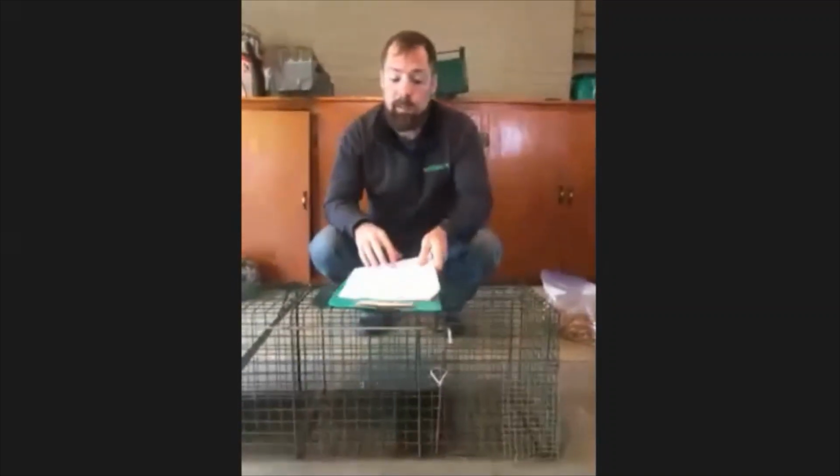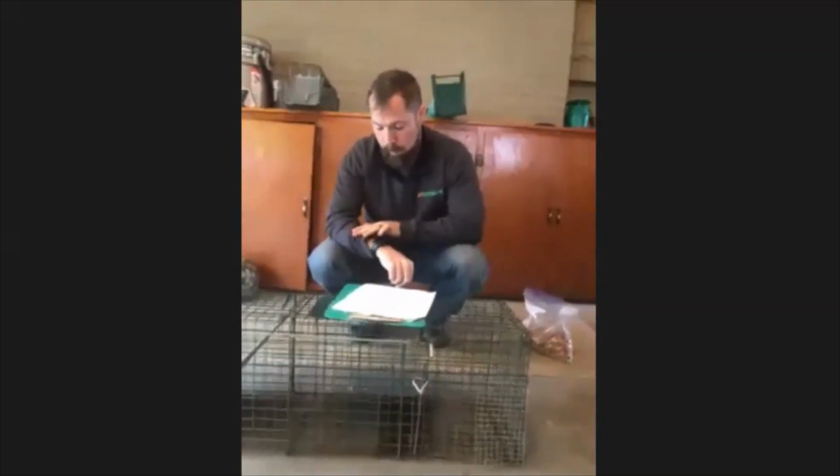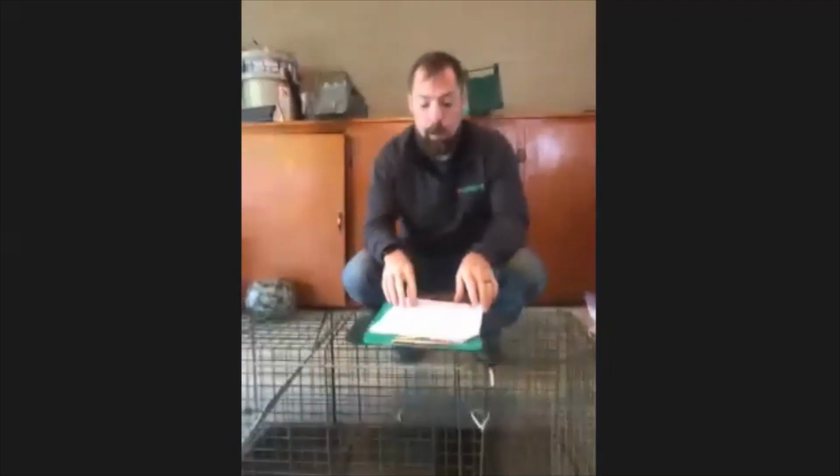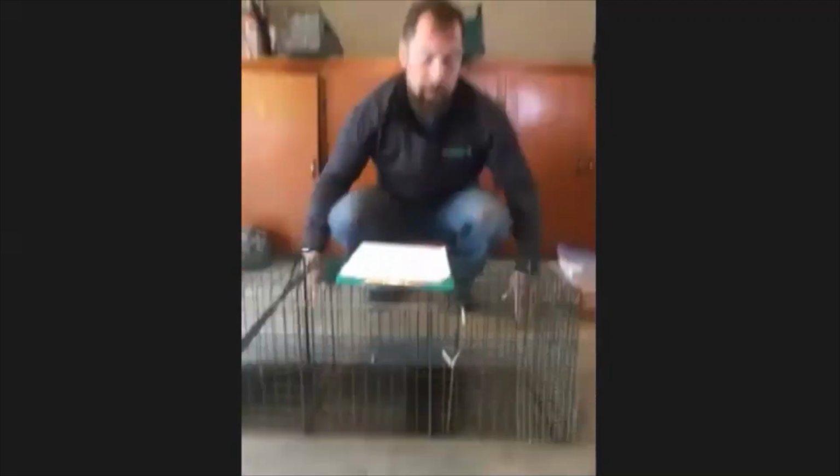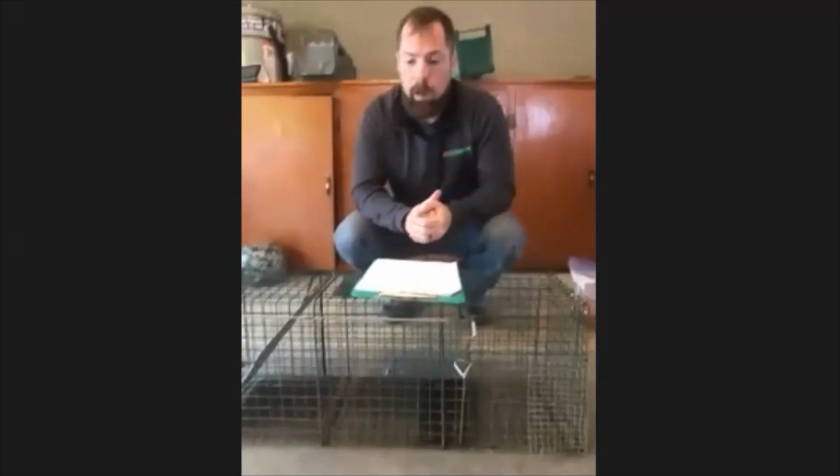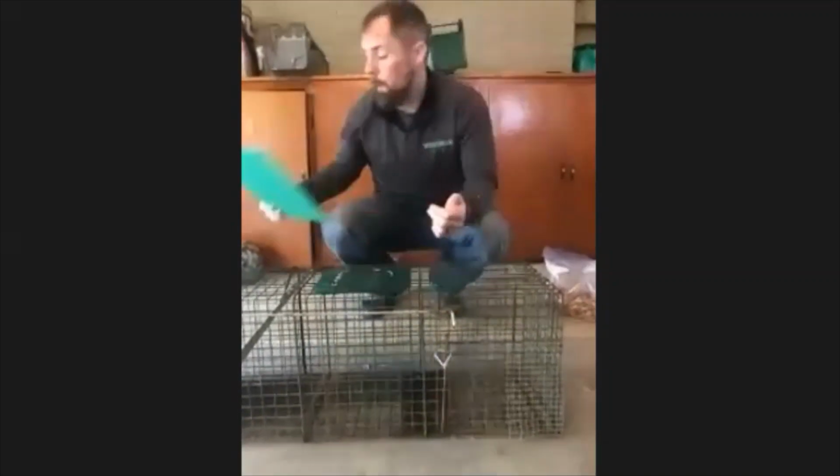Skunks do not hibernate during cold periods, but they den up. So when it starts getting cold, they'll start denning and making sure that nothing's going on. The other big issue that I see around West Tennessee is... Well, here, let me show you about the skunk trap.